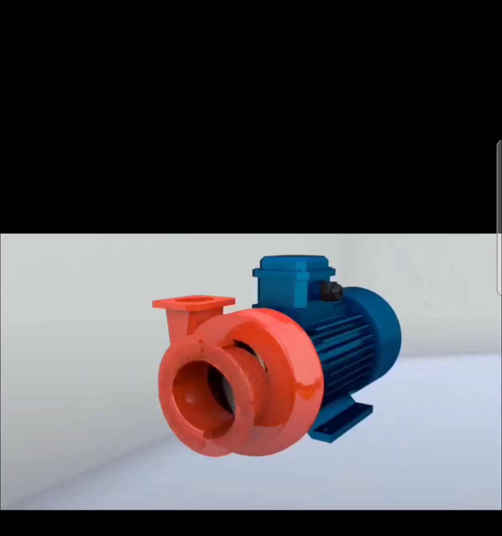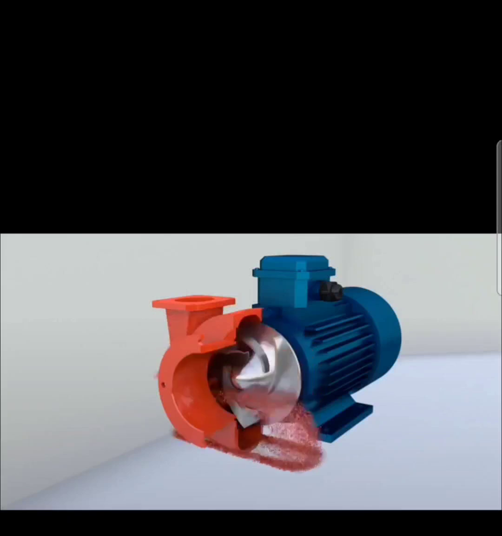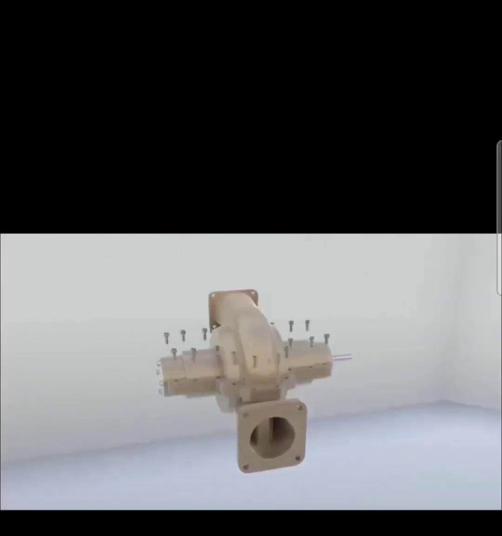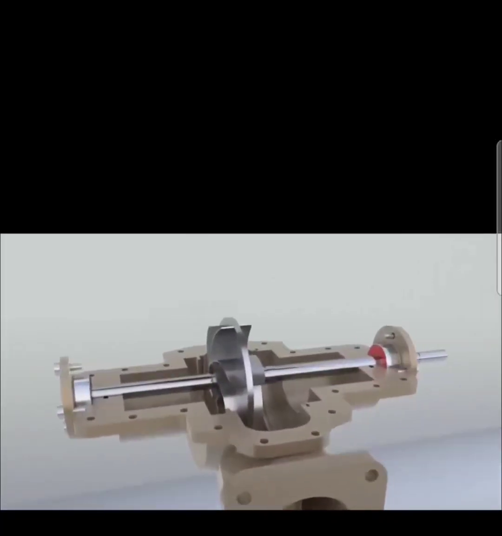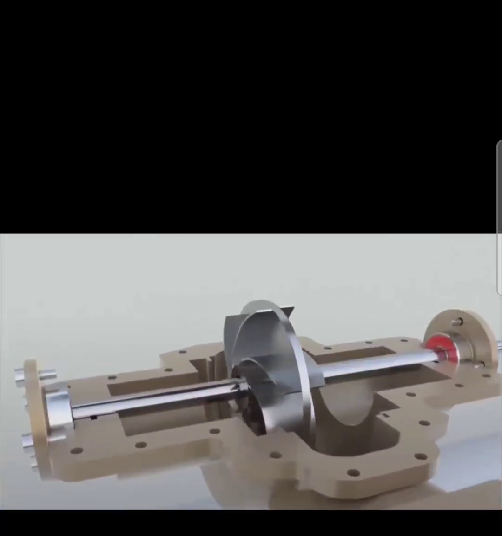If bearings support only one side of the shaft, the pump is called a cantilever pump. It is a versatile design that is used in small and medium-sized pumps. A heavy impeller cannot be cantilevered. In this case, the shaft is mounted on bearings and the impeller is placed between them.